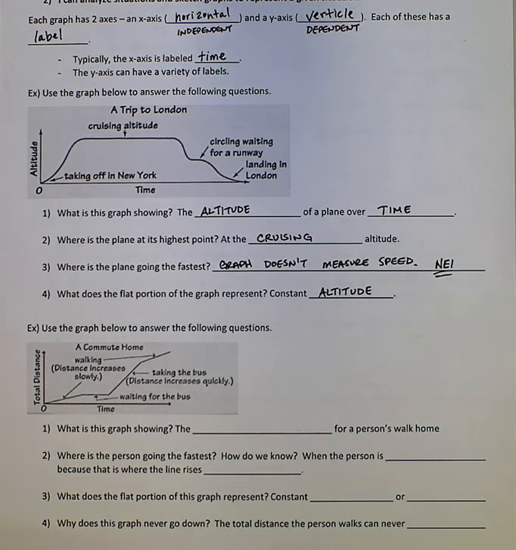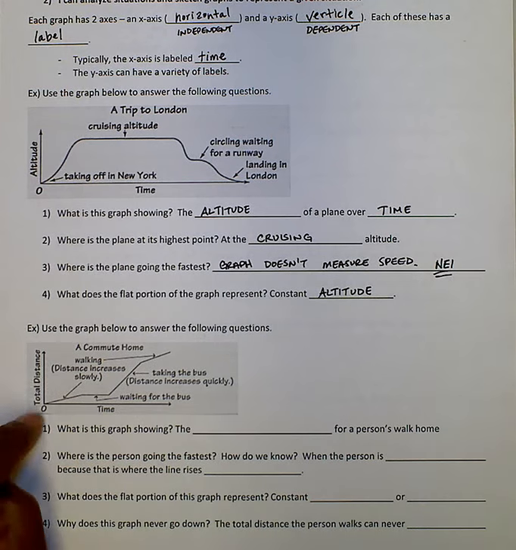Let's look at the next example. Again, using this graph, what is the graph showing? So we have total distance, we have time, we have a commute home. So it looks like it's showing how far the distance is for a person's walk home.